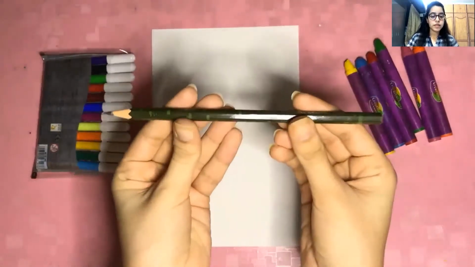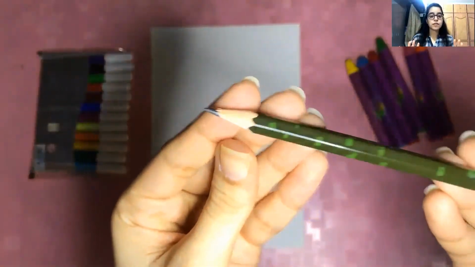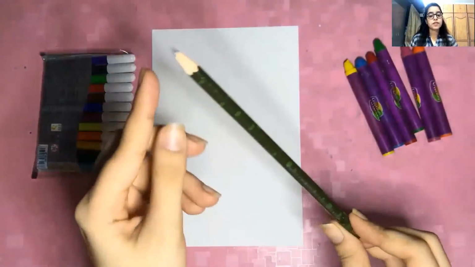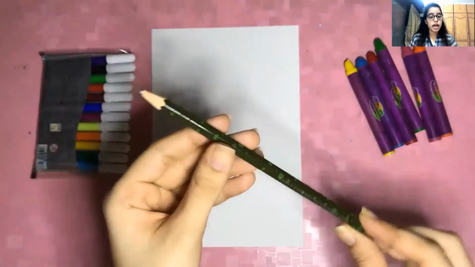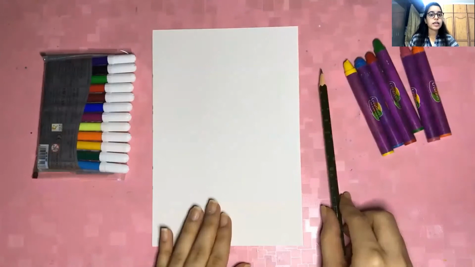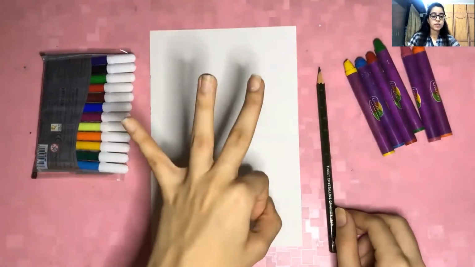Second, we need a pencil. Of course, we are going to create some rough sketches. So we need a pencil. Make sure that the pencil is nice, fresh, sharpened. It has a pointed edge. So that's a pencil. I need a pencil to be with you as we are going to draw a rough sketch. So that's the pencil that I'm using.